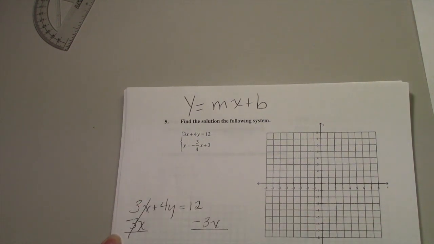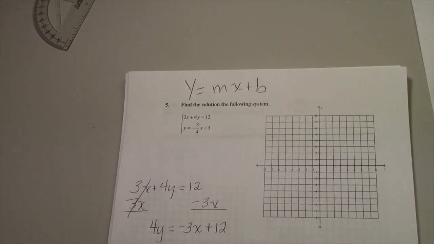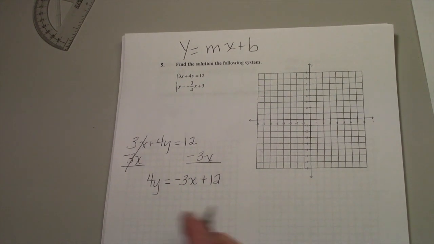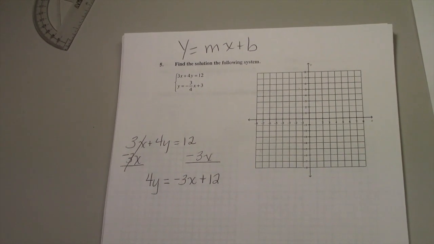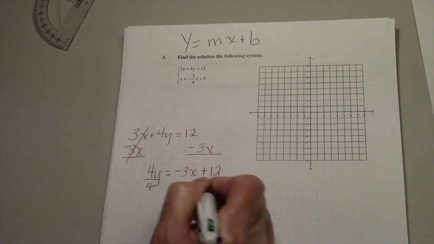So that's gone. My next line is 4y equals negative 3x, plus 12. I just slide the 12 over. It didn't move to the other side of the equal sign, so signs do not change. Next line. To get y alone, I have to divide everything by 4.